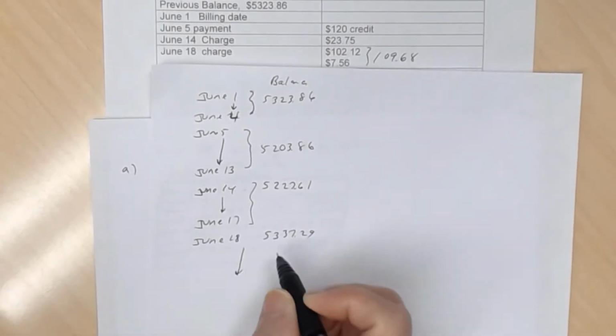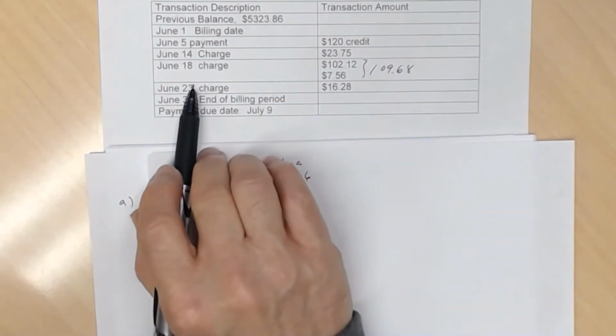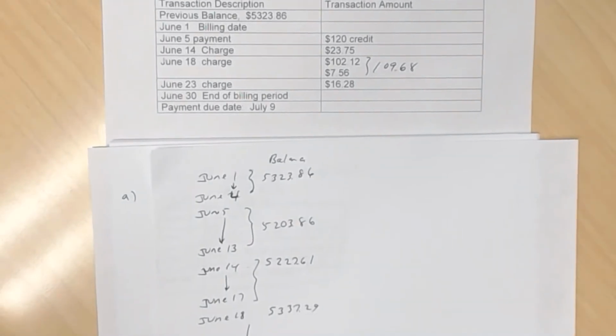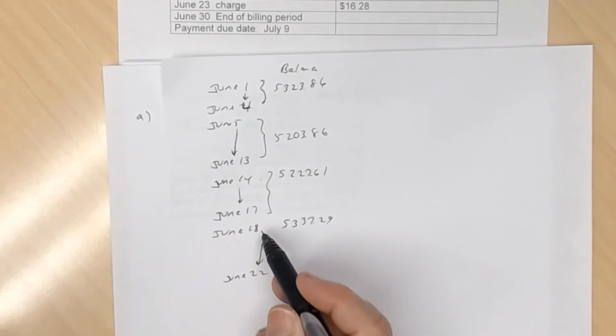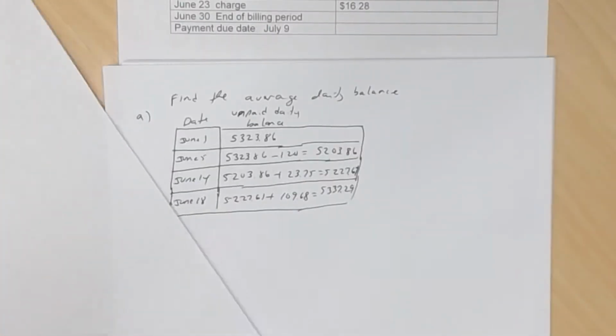all the way to what date? Let's see, all the way to June 22nd, right? All the way to June 22nd. So each of those days, from the 18th to the 22nd, this is my new balance. Okay? Then all of a sudden, what happened?